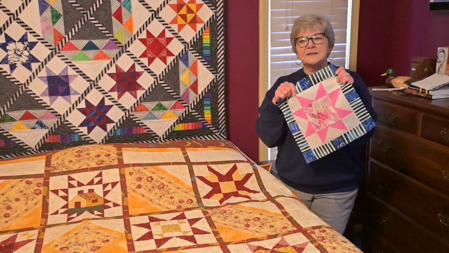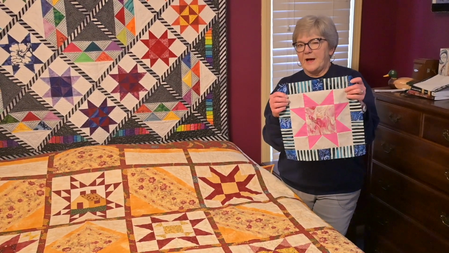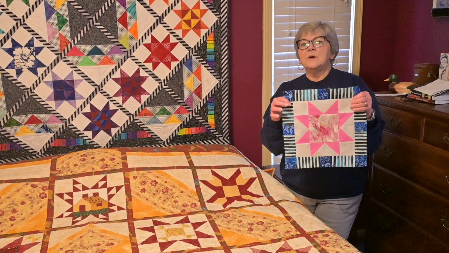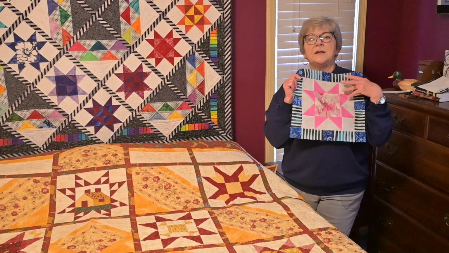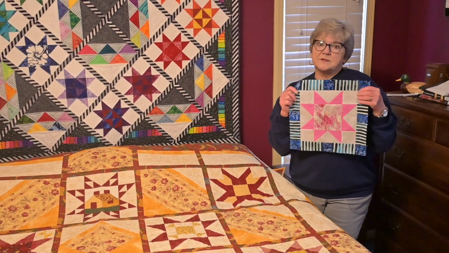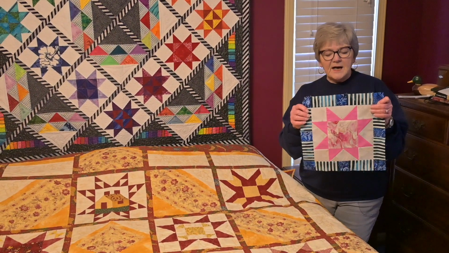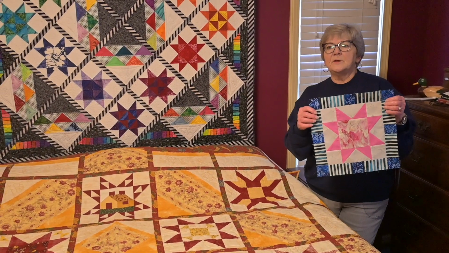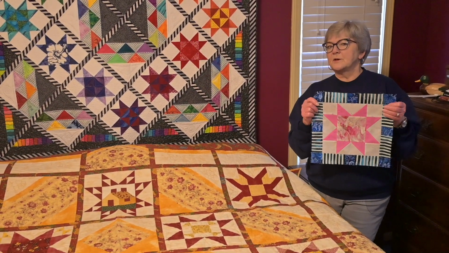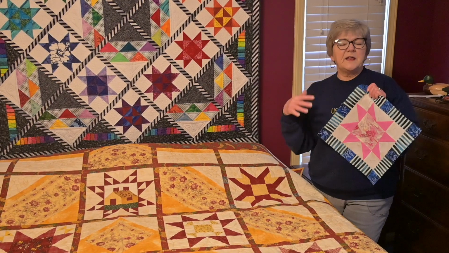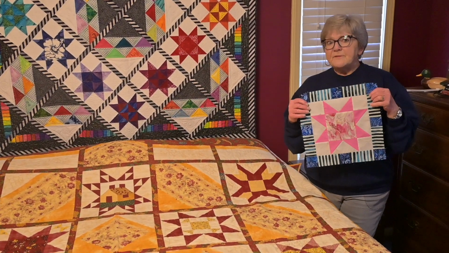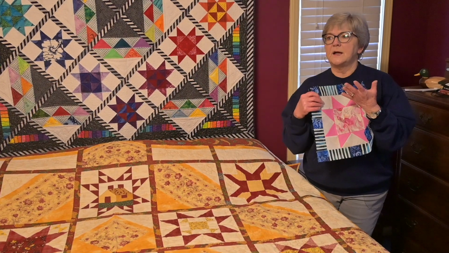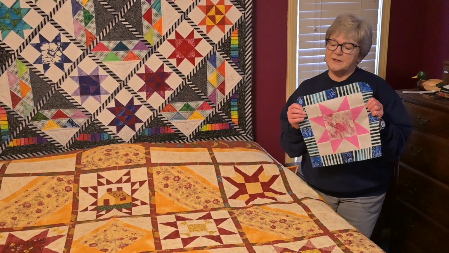But I thought as I was thinking about the block of the month, we might see another sawtooth star or two in our work this year. And I thought maybe you might be interested if you're like me and like to do your own thing sometimes. It's very fun if you can take one block and do a whole lot of different things with it.